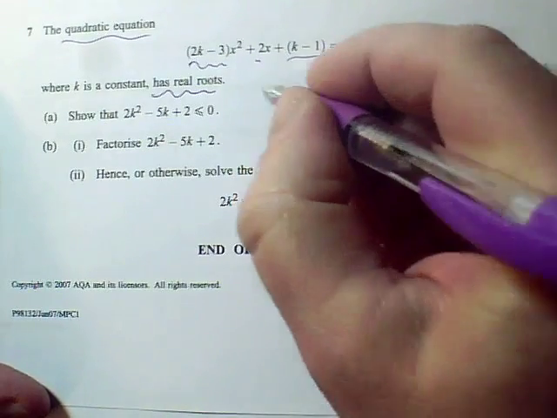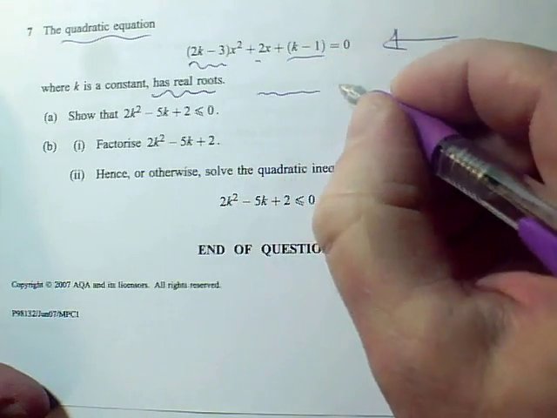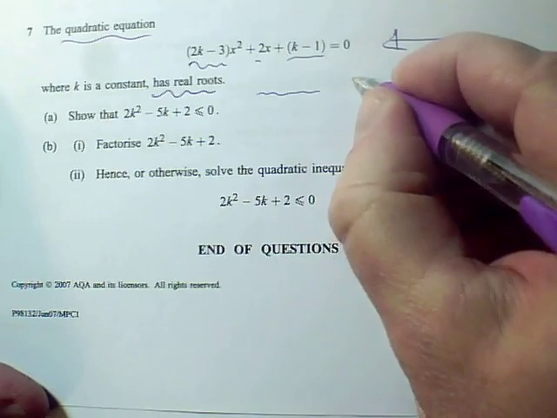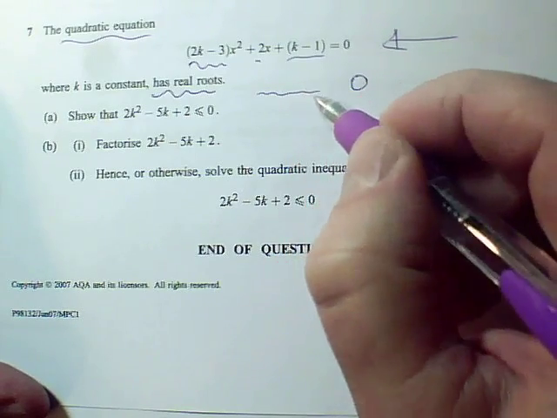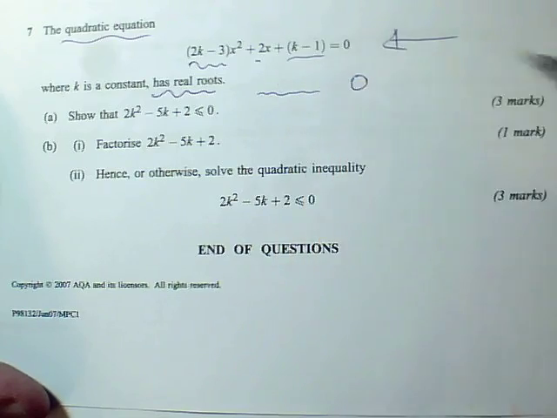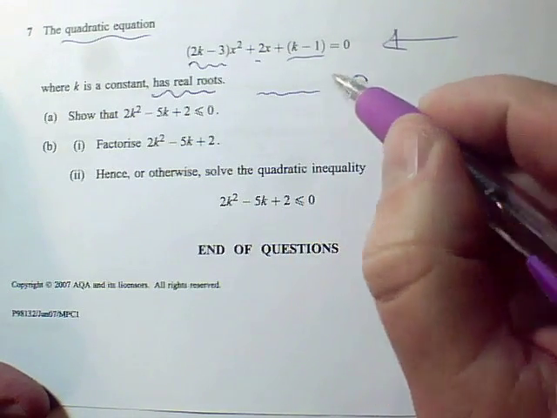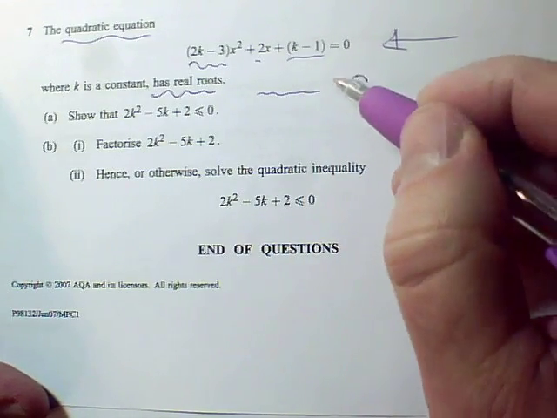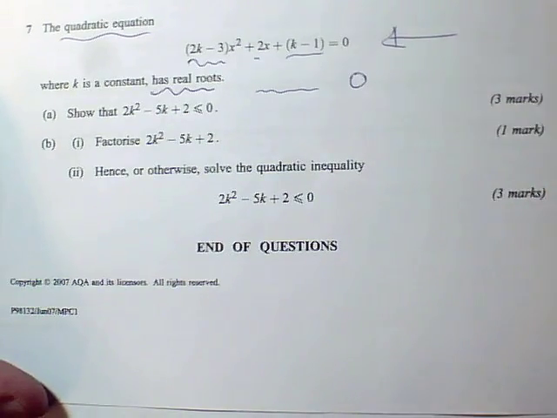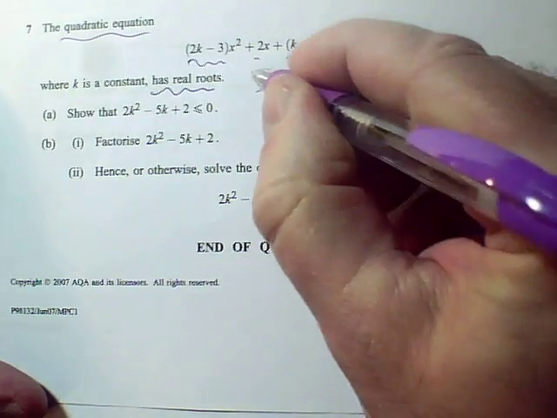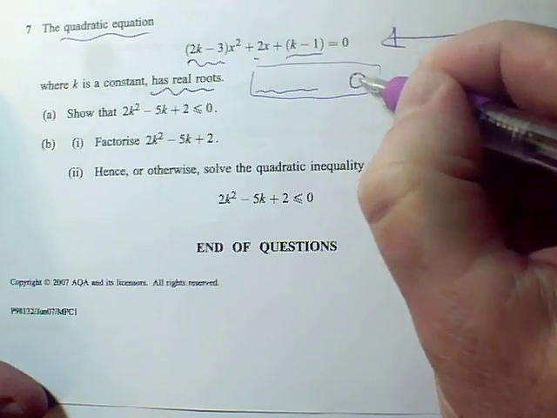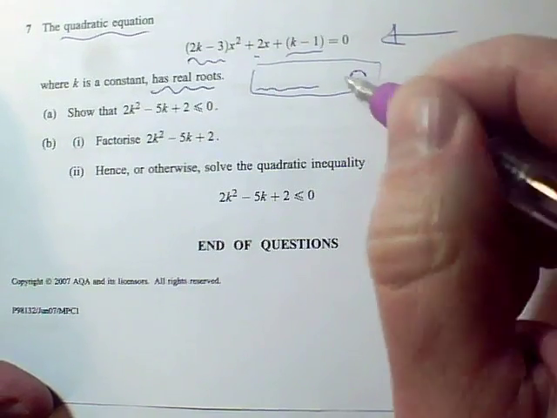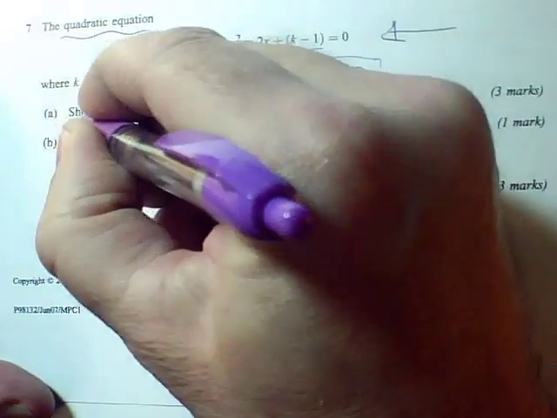We know that some chunk of algebra has some relationship with 0. It's the discriminant. If you don't know what I mean by the discriminant, it's some of the letters. It involves the letters A, B, and C, and it has to be either greater than 0 or less than 0 or equal to 0 or greater than or equal to 0, one of those things. So you need to set all of that up, including the correct symbol before the 0, and get all of that sorted out before you do this show that.